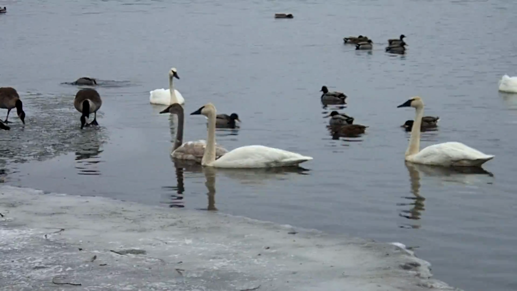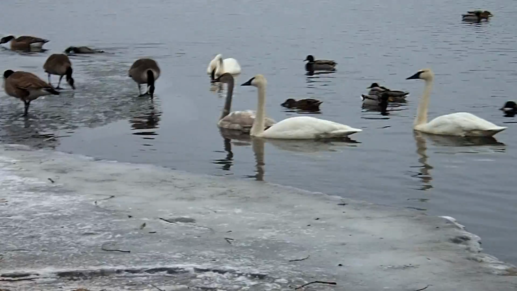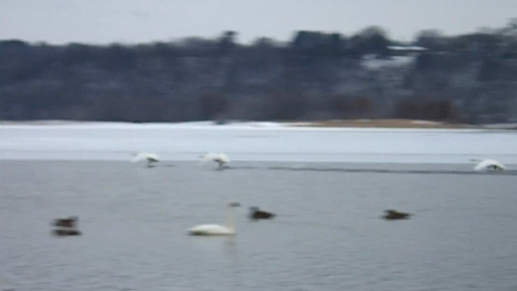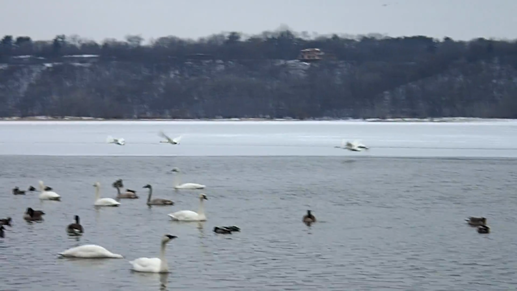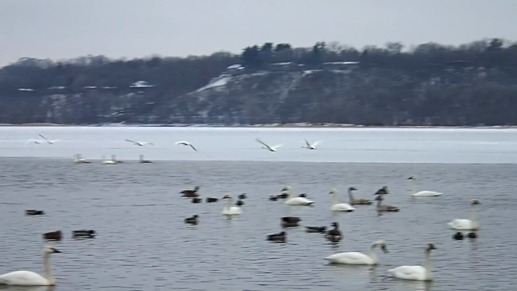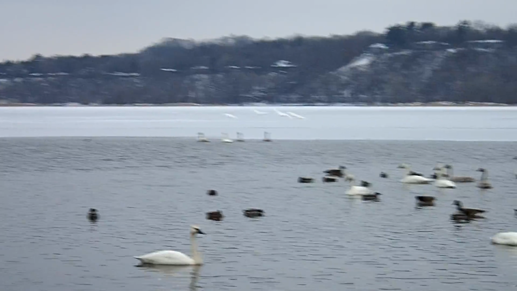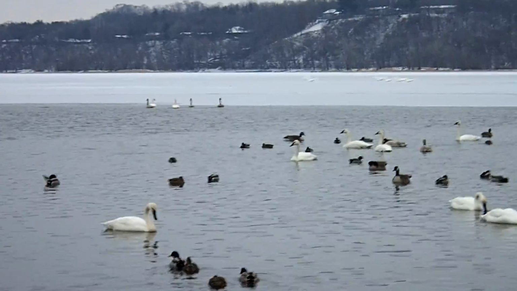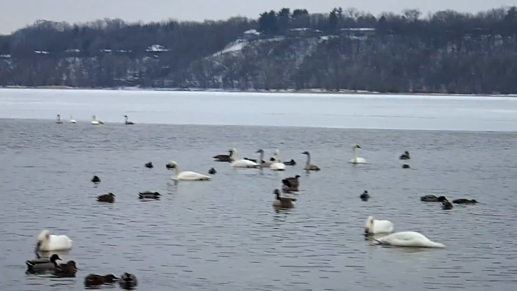As far as flying shots go, like this, the swans usually give you notice that they're going to take off. They'll start talking quite a bit, bugling, trumpeting, whatever you want to call it, before they actually take off.